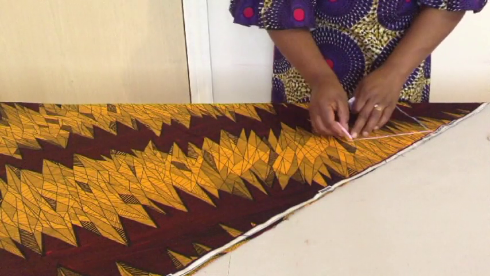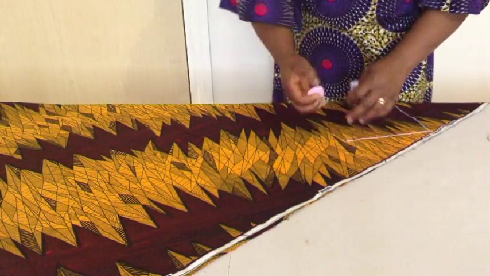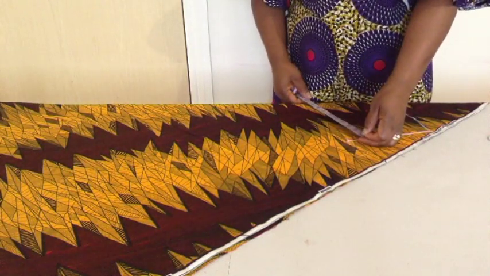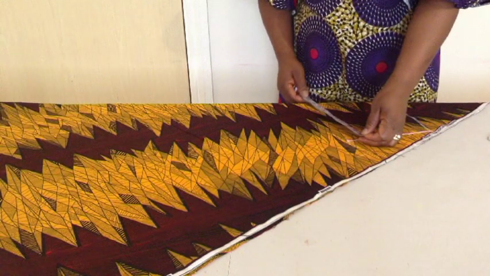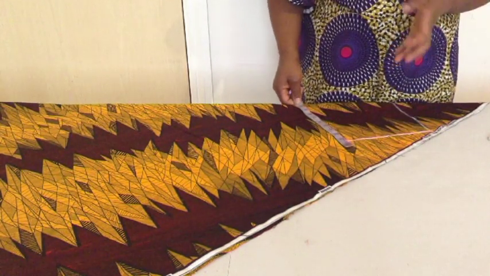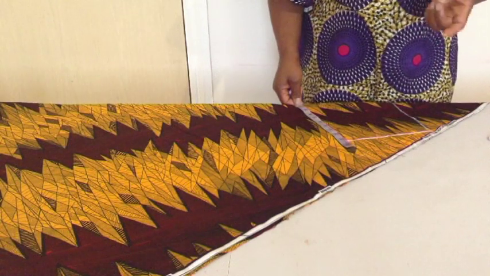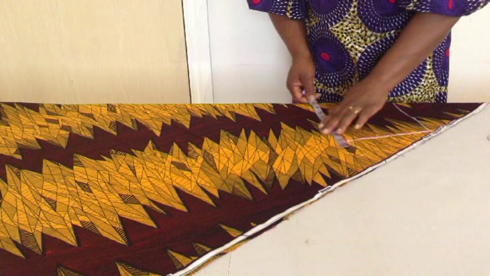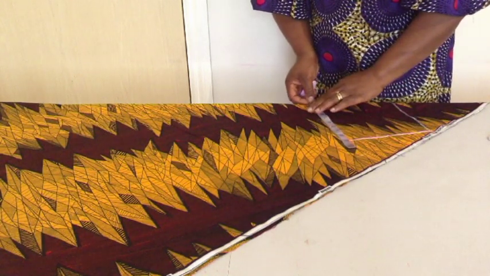On this line, I will mark her bust measurement. Her bust measurement is 40. 40 divided by 4 is 10. Plus half inch for ease. You can add half inch for ease, or a quarter of an inch, 0.25, but I'll add half inch for ease, which is 10.5.